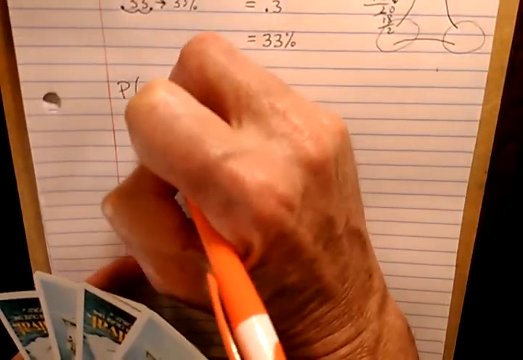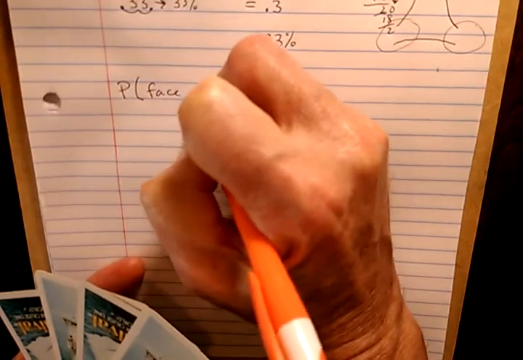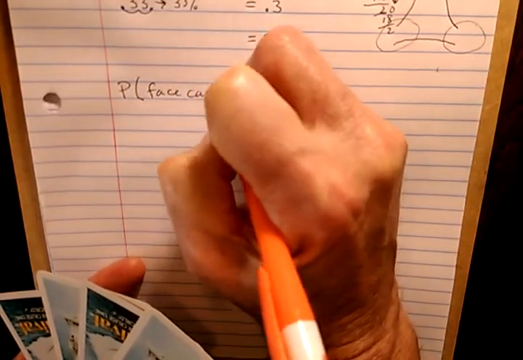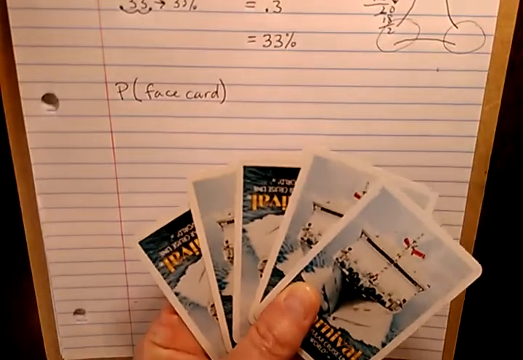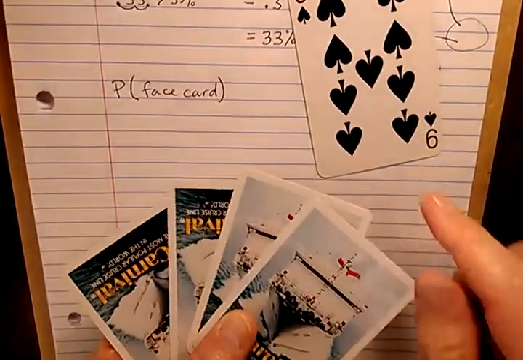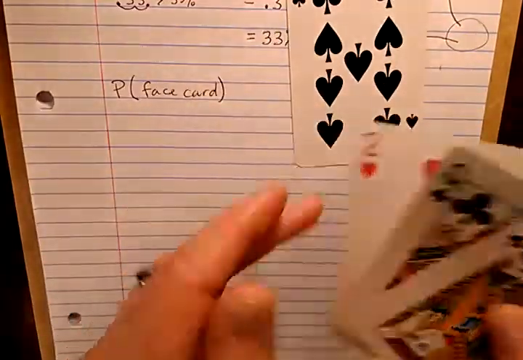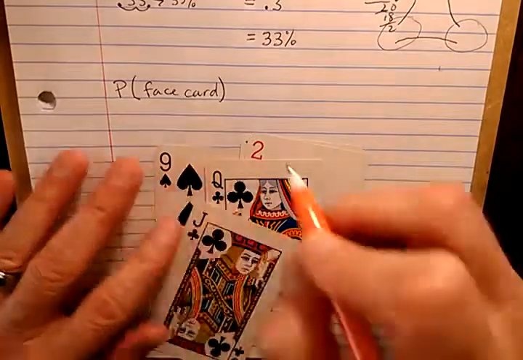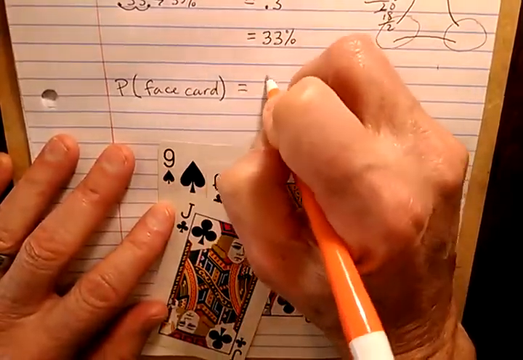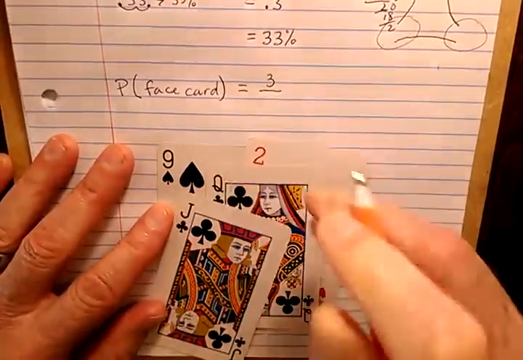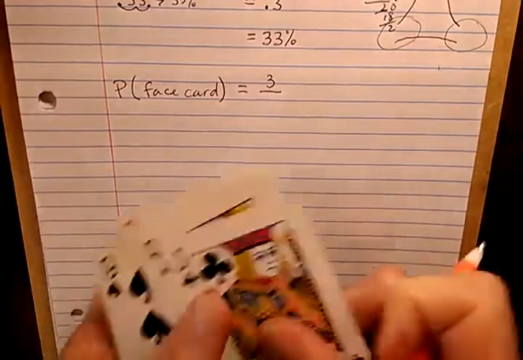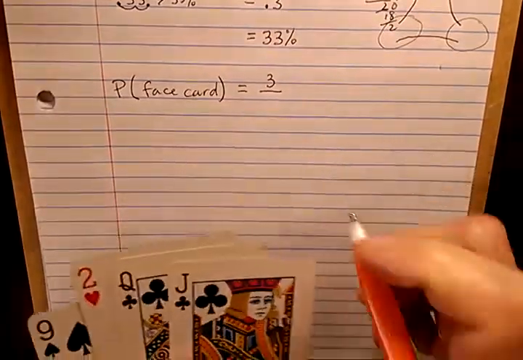So let's see, we're going to write probability of a face card. We want to choose a card that has a face. So I'm just going to pick one at random. I didn't get one. But there were 3 possibilities of getting a face card. So let's write the probability of getting a face card is 3 out of how many total cards were there? 5 cards.